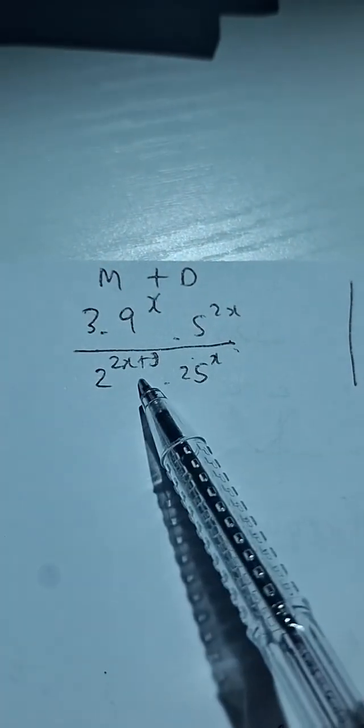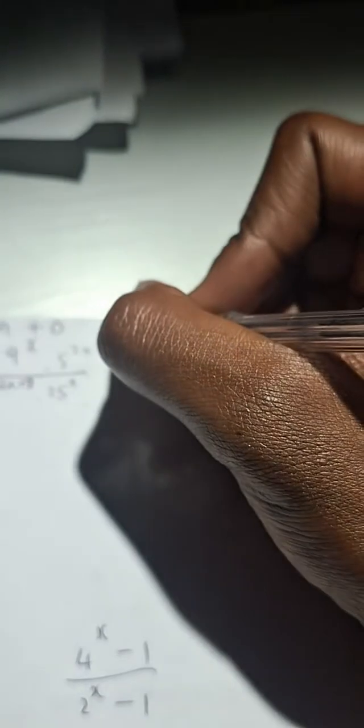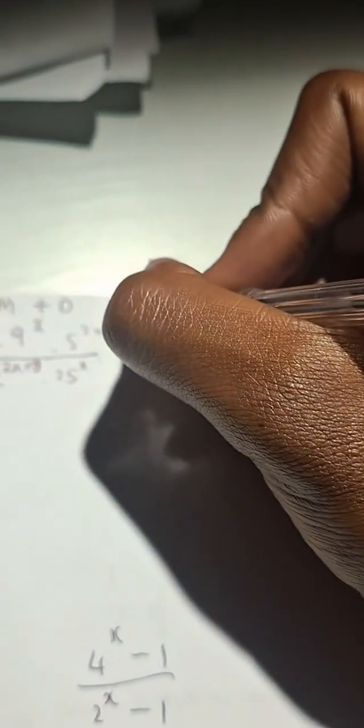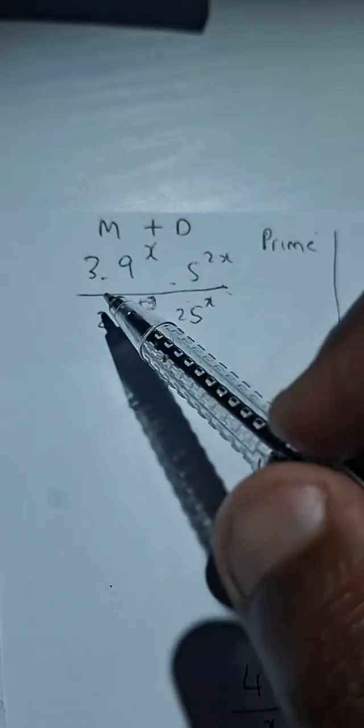So let's look here. What you can see here is only multiply and divide. There's no addition or subtraction of bases here. There's only multiplication and division of bases. When that is the case, we need to change all bases to prime bases. Our calculator is there to help us. So 3 is already prime.